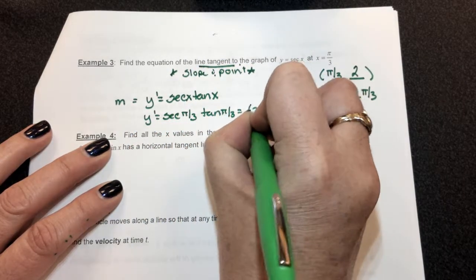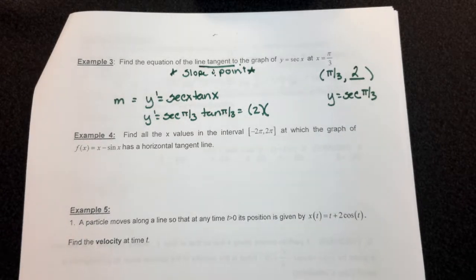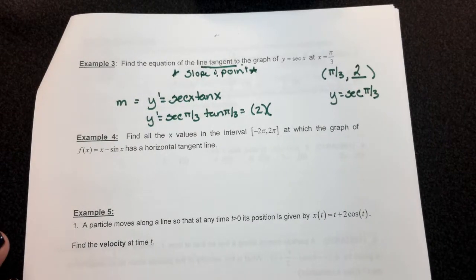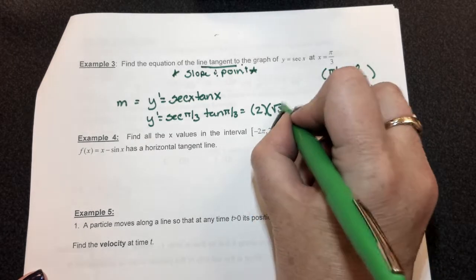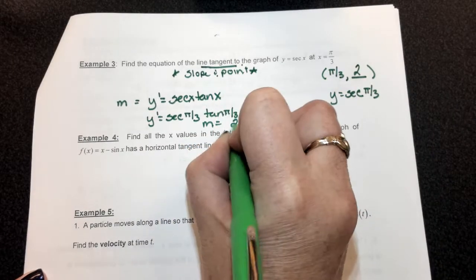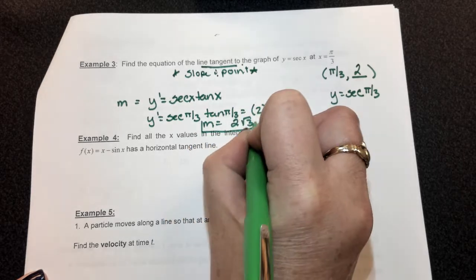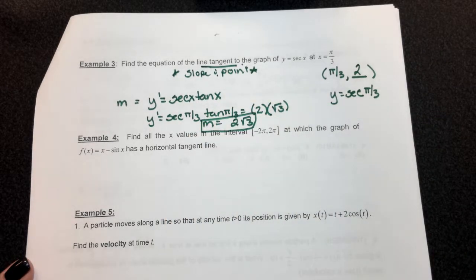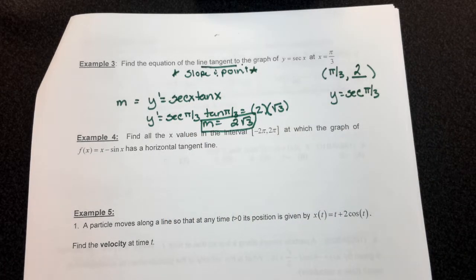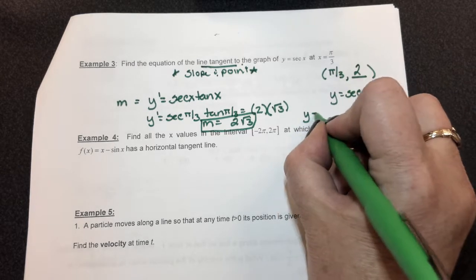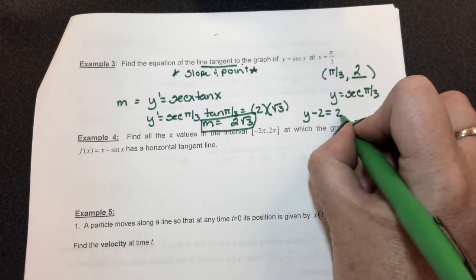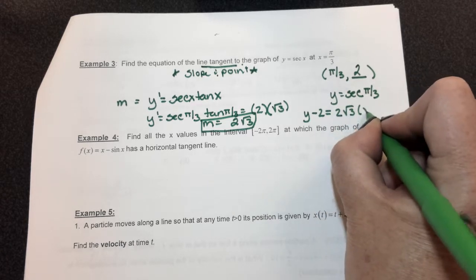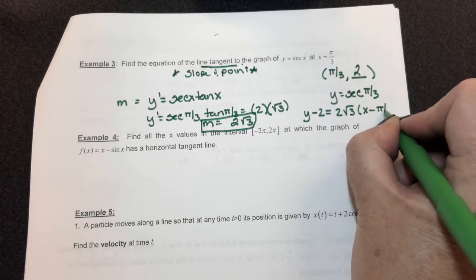Well, we just talked about the secant of pi over 3 being 2. So now I need to remember, what's the tangent of pi over 3? Square root of 3. So that tells me my slope is going to be 2 times the square root of 3. So now I can write the equation of the tangent line in point slope form. y minus 2 equals the slope of 2 times square root of 3 times x minus pi over 3.